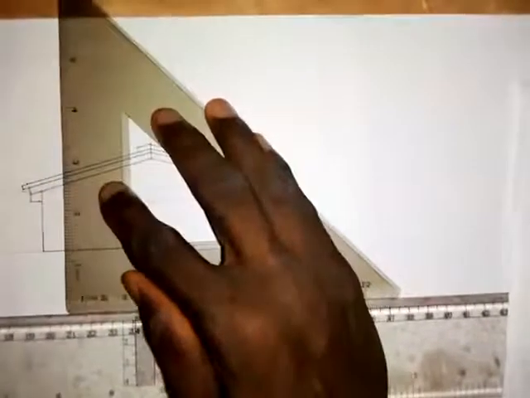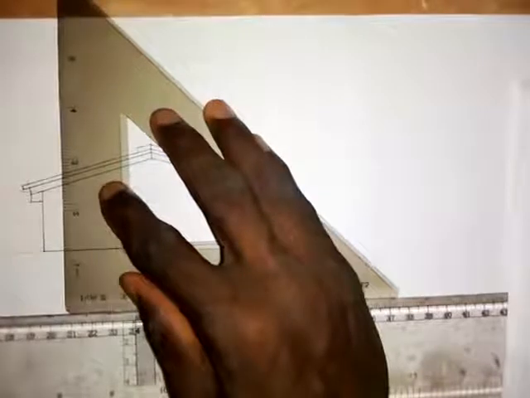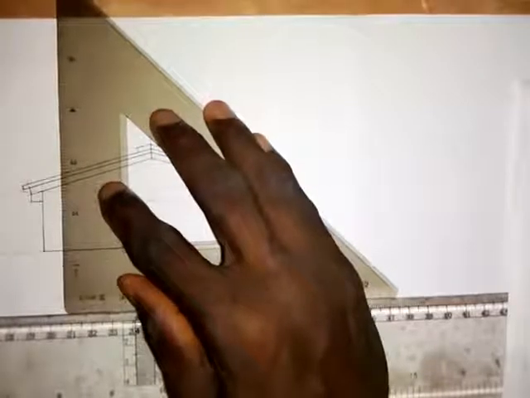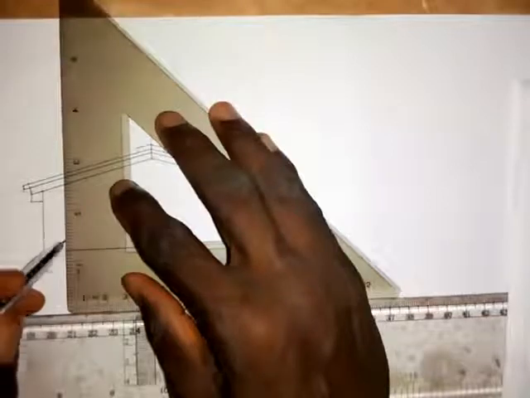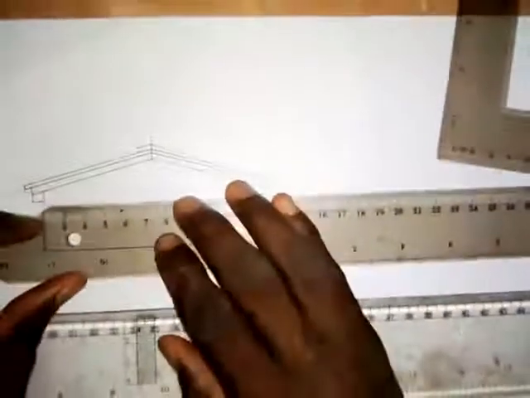Okay, so the next thing I'm going to do is that with my set square, I will put it in the middle. I will try as much as possible to put the window in the middle of the wall. So draw a line. Then you take a measurement of 9 millimeters, because 900 by 100 is 9.